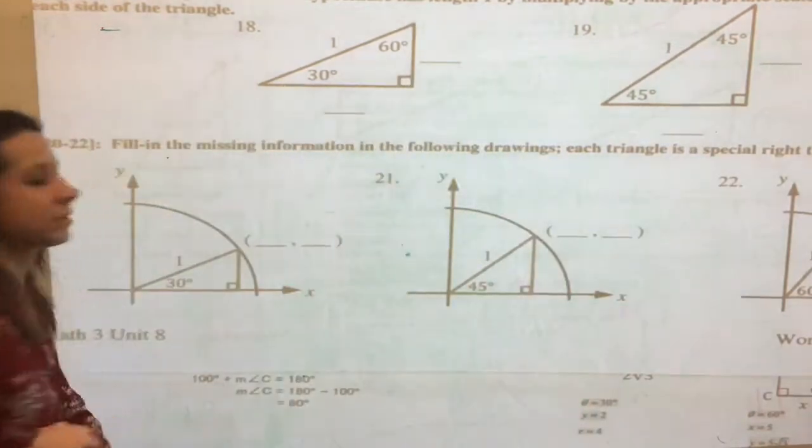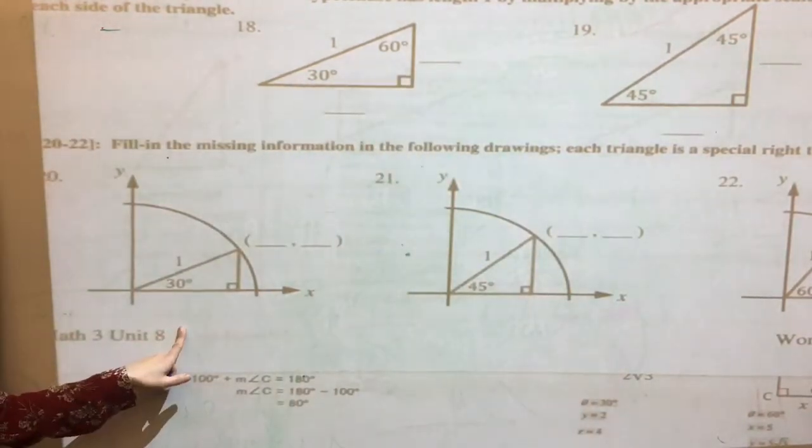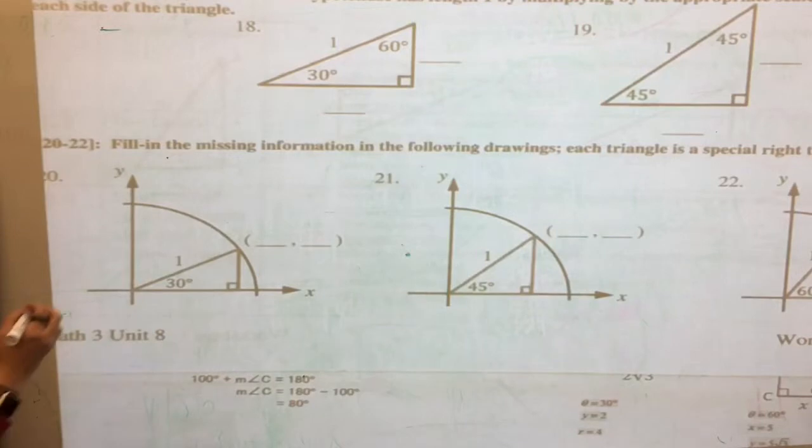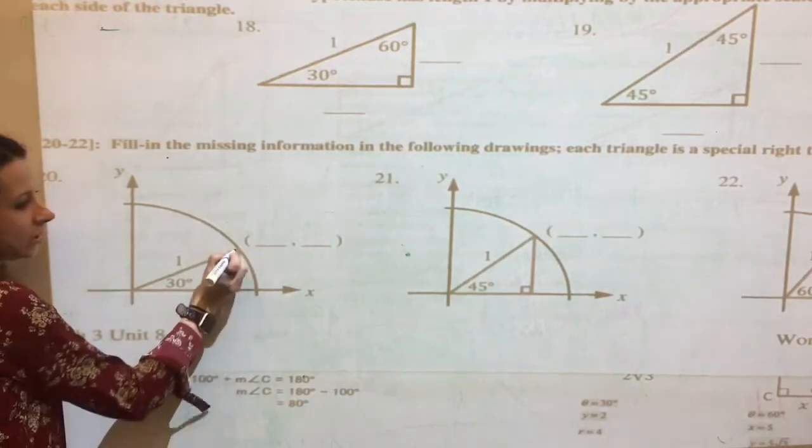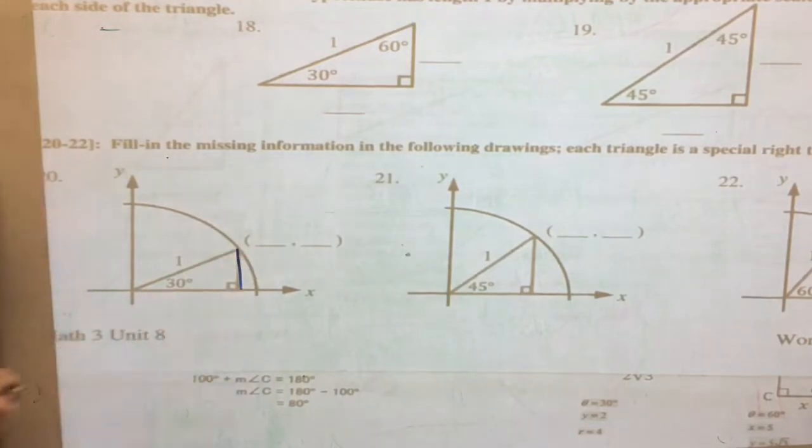Okay. So, I'm going to label the triangle that's within the circle. Alex, can you tell me what side is always opposite the 30? What ratio, what side length is always opposite the 30? There's only 3 ratios you need to remember.